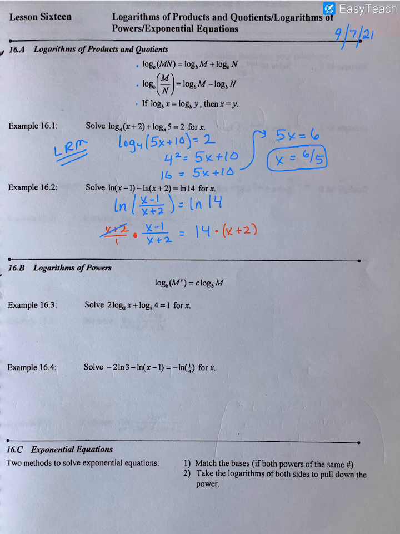X plus 2 on top cancels with x plus 2 on bottom. You have x plus 1 equals, on the right I can distribute 14 times x plus 2, 14x plus 28. If I do some moving around, subtract the x over, I'm going to have 13x, subtract the 28 over, whoops, I see a mistake there.